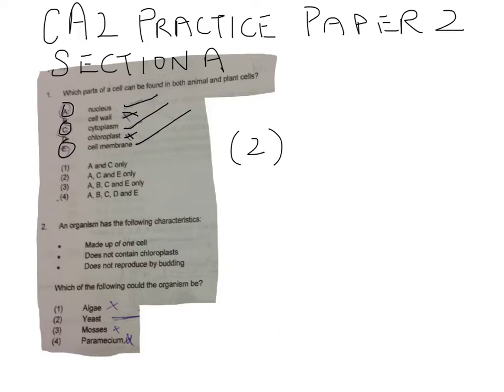So which of the following could the organism be? Okay, so look at the first one. Algae is actually a type of plant. They do contain chloroplast. Chloroplast is green in color, so we cancel it out. And for yeast, yeast cells reproduce by budding, so we also have to cross it out. Mosses are actually green in color. Plants too, they contain chloroplast, and so our final answer left us with only option 4, paramecium. So question 2 answer is 4.